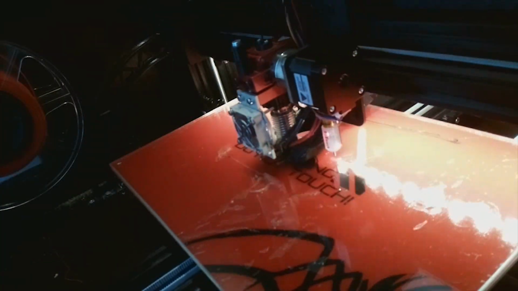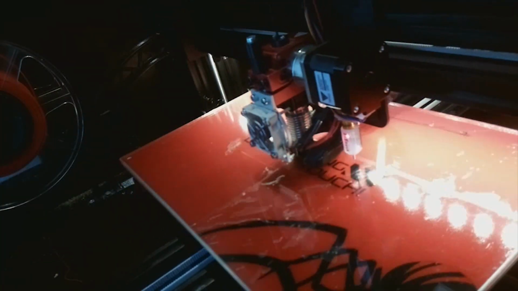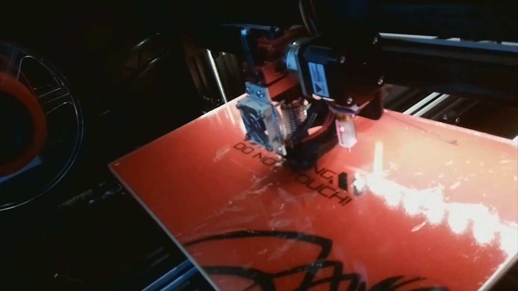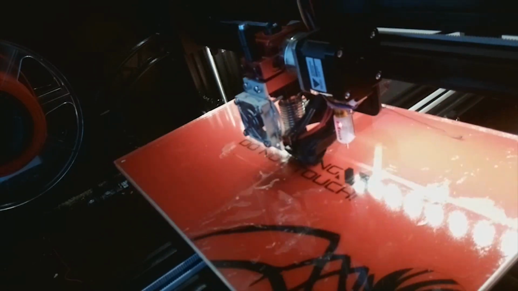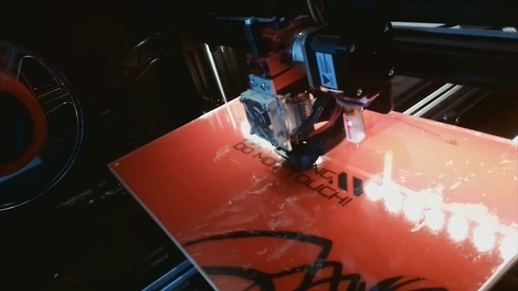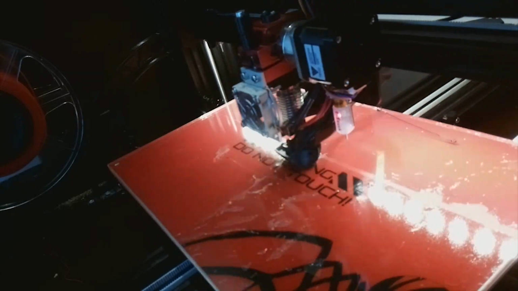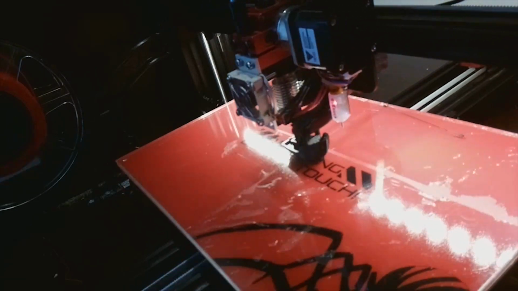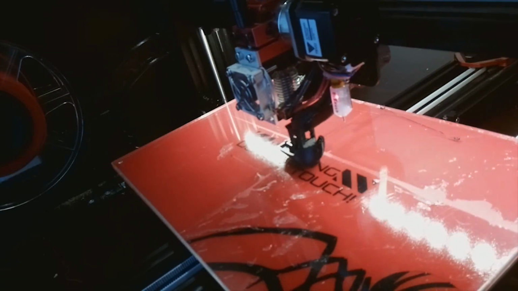Welcome to another Octoprint tutorial video. In this video I am going to be talking about using a webcam or a Raspberry Pi camera to record time lapses or remotely monitoring your 3D printer, which is very useful if you want to be able to leave your house or work on other stuff while you are 3D printing.